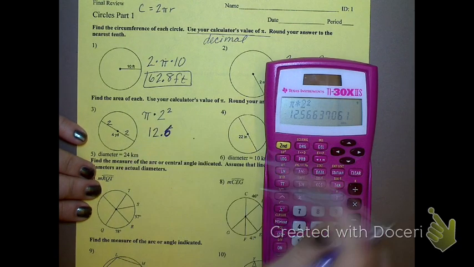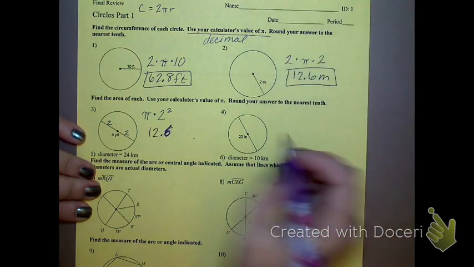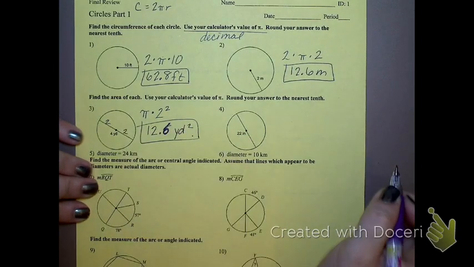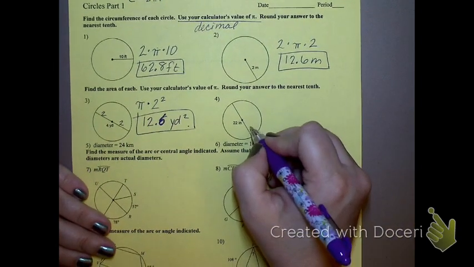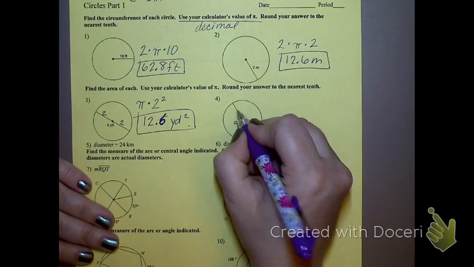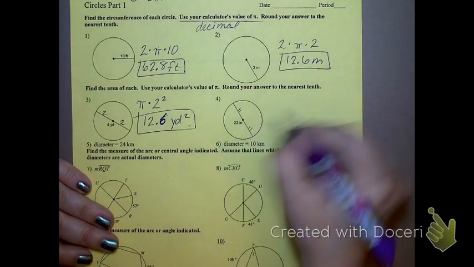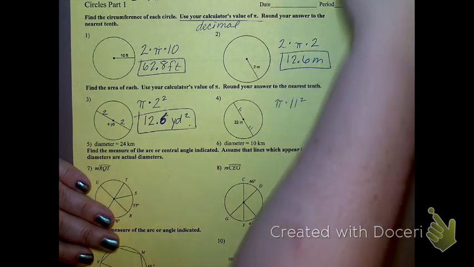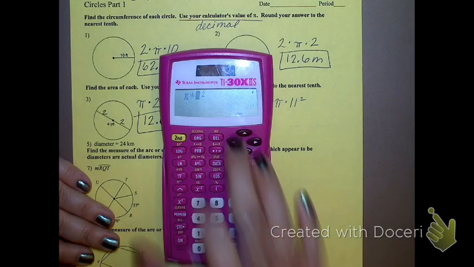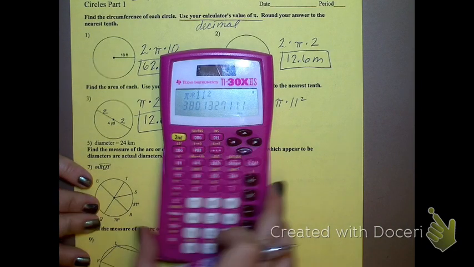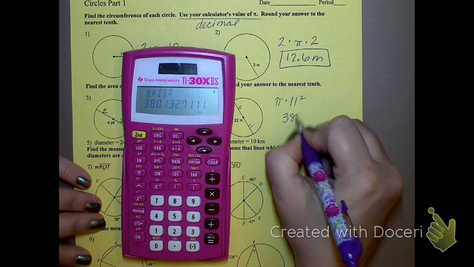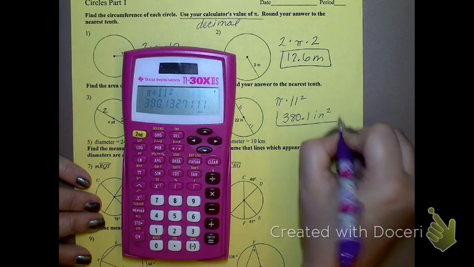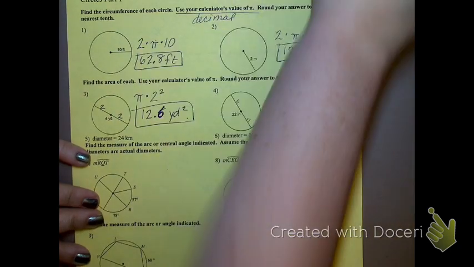And what am I going to label this as? Because we're finding area. Yards squared. All right, over here, again, they gave me the diameter. What's the radius then? 11. So my area is going to be pi times 11 squared. So pi times 11 squared is 380.1 inches squared.